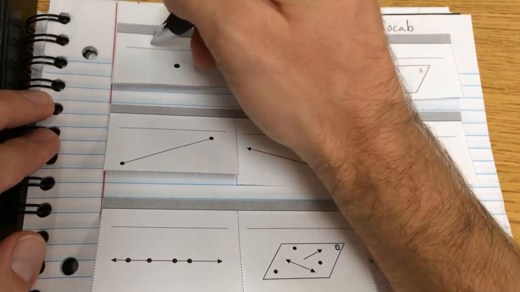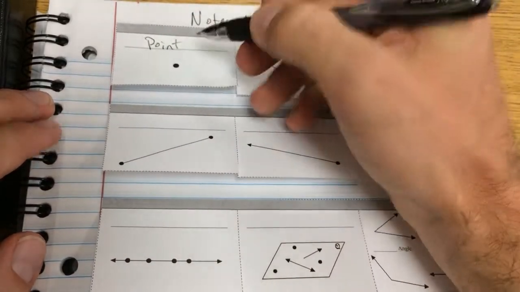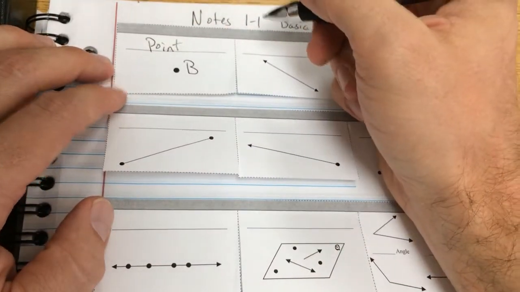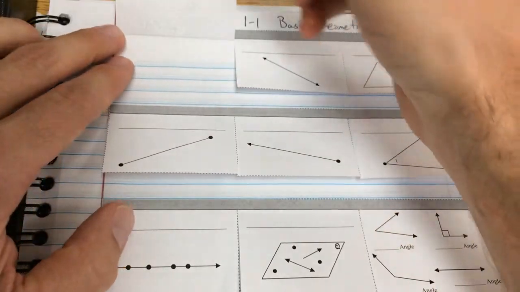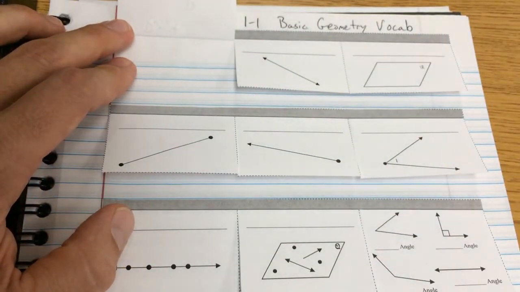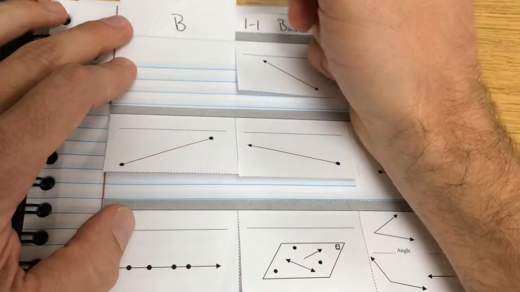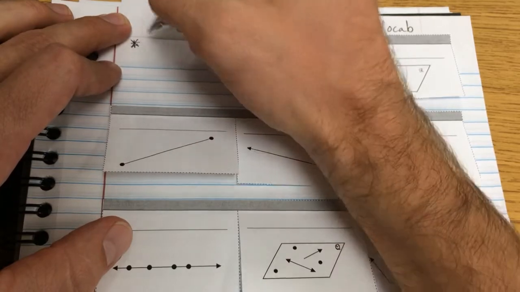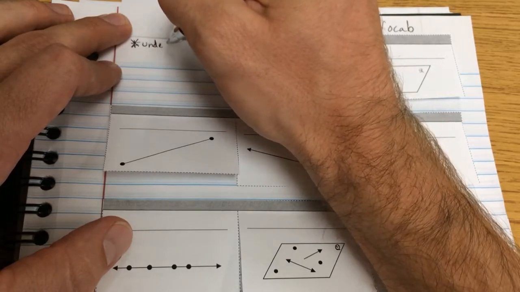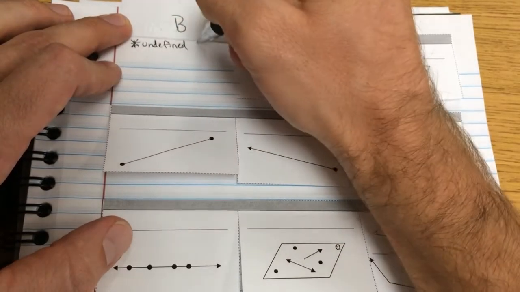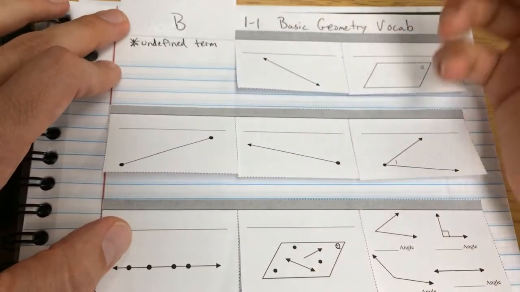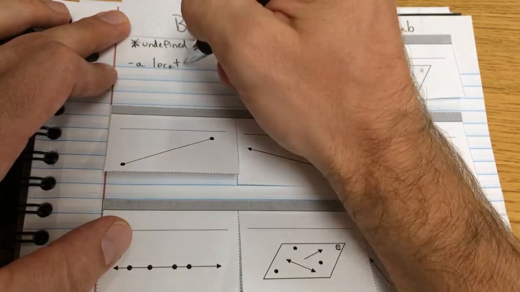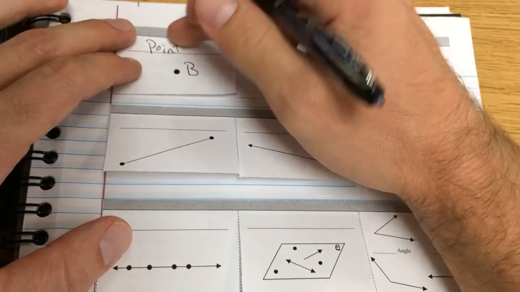So the first word that we have here is a point. A point is written by a dot, and there's always a letter next to the point. I'm going to put a B. If we flip that up, the way that points are always written is just by the letter. So this is going to be point B. The definition, well, there is no definition. A point in geometry is an undefined term. There's no definition to a point. It is simply a location.